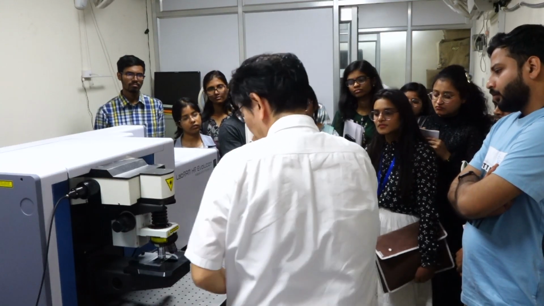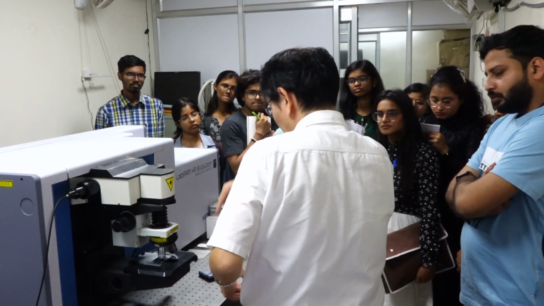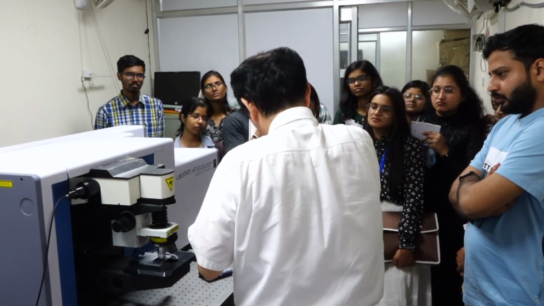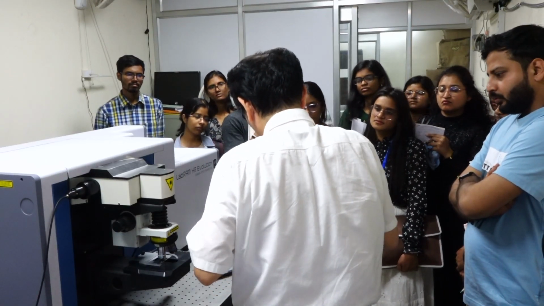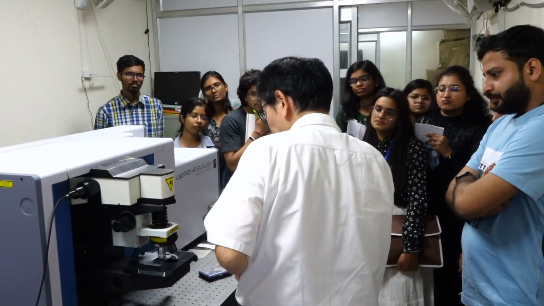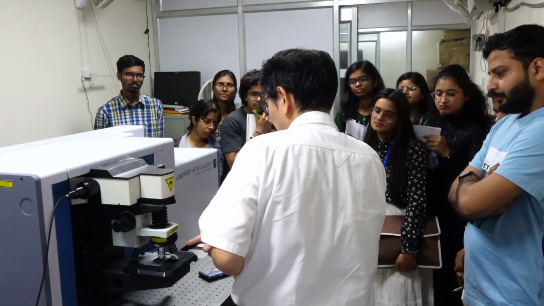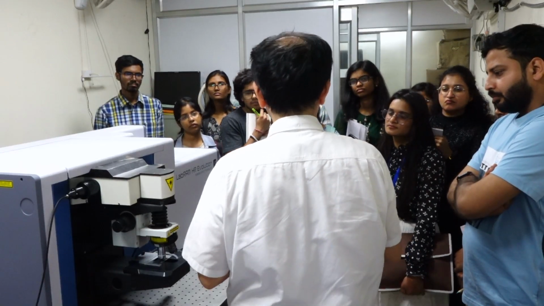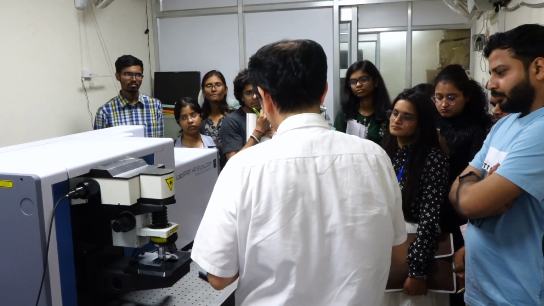How about this case? We illuminate the sample from the top by passing through the objective lens. Raman scattering occurs. Then, this objective lens serves as a signal collection lens at the same time.